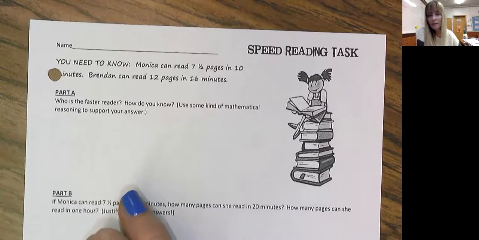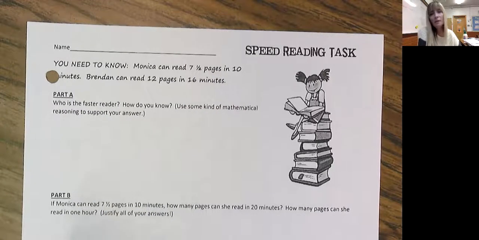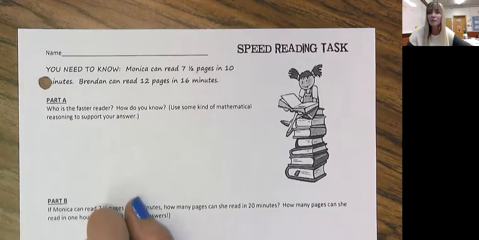Use some kind of mathematical reasoning to support your answer. That means don't just write Monica, don't just write Brendan. Make sure you verify for me how in the world you know who is the faster reader. So right now you are going to pause me and figure that out.